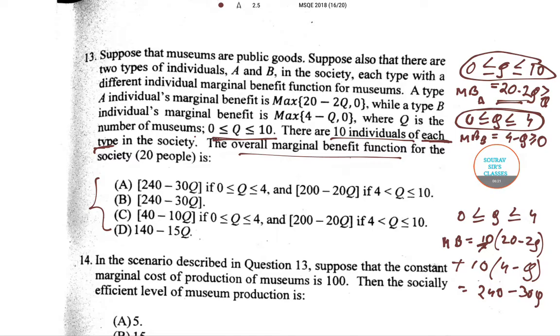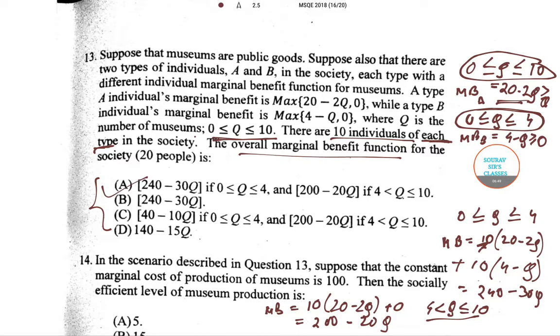And marginal benefit is equal to 10 times (20 minus 2q) plus 0 for 4 less than q less than or equal to 10, because in this range marginal benefit of the second individual is 0 and marginal benefit of the first individual is positive. Hence, on solving this, we get 200 minus 20q. Thus, the answer is given by option A.